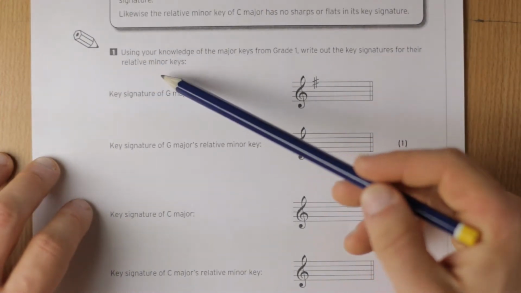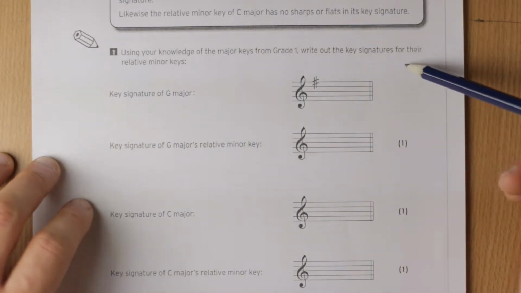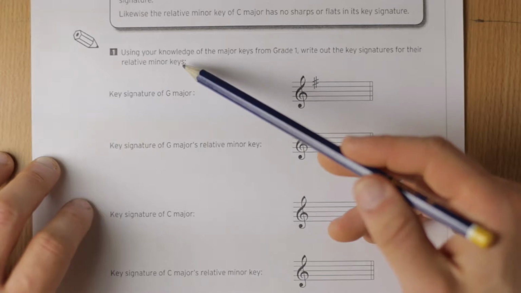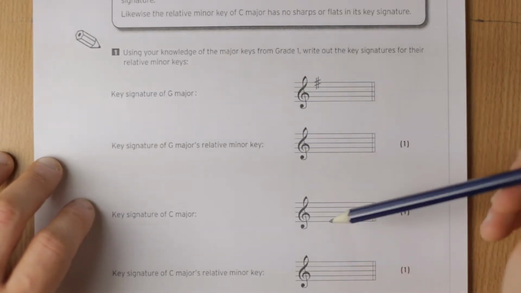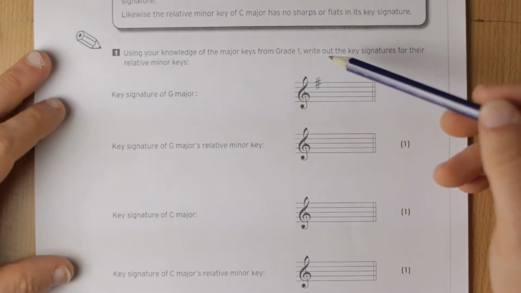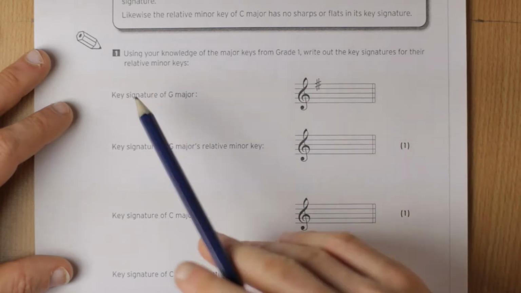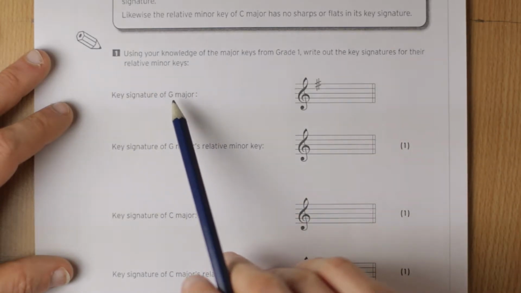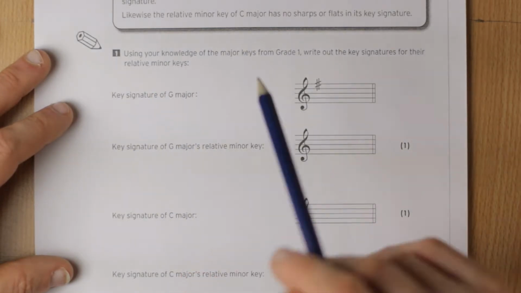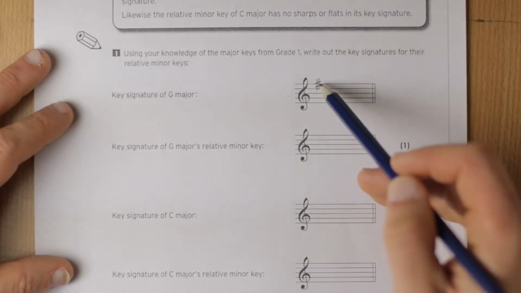So it says, using your knowledge of the major keys from grade 1, write out the key signatures for their relative minors. So I'm hoping you're going to remember what we did in the spring term looking at keys and key signatures. The first example is the key signature of G major. Hopefully you know that the key signature of G major is 1 sharp, an F sharp. So they put that there for you.